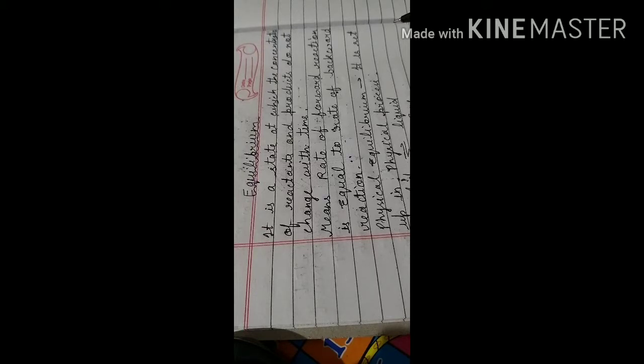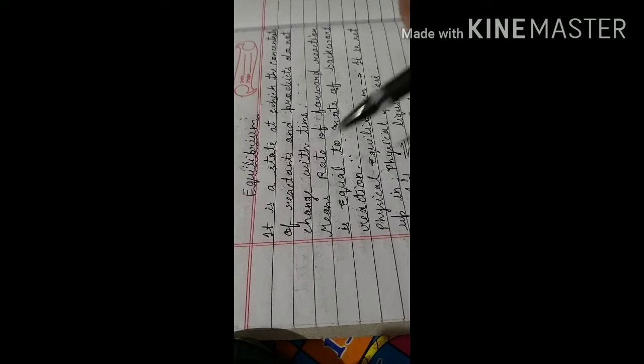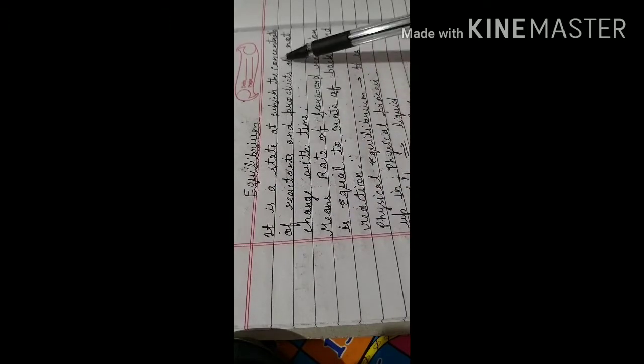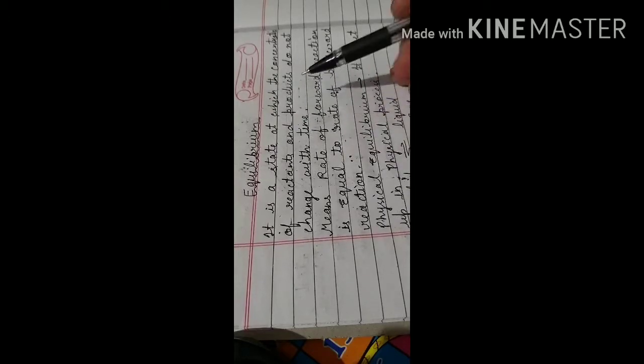As you all know, in today's session we are going to start the next chapter. This is of equilibrium, in which we will study physical equilibrium and chemical equilibrium. So let me explain first of all what equilibrium is. You see here what I have written about equilibrium. It is the state at which the concentration of reactant and the product do not change with time.